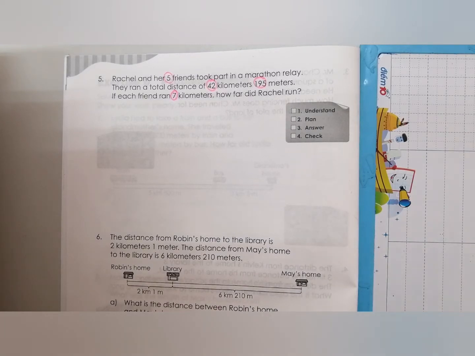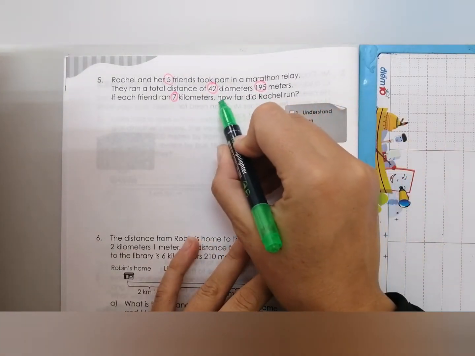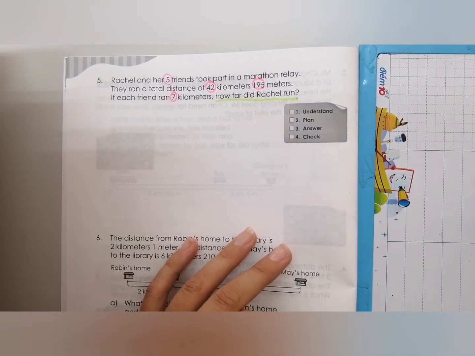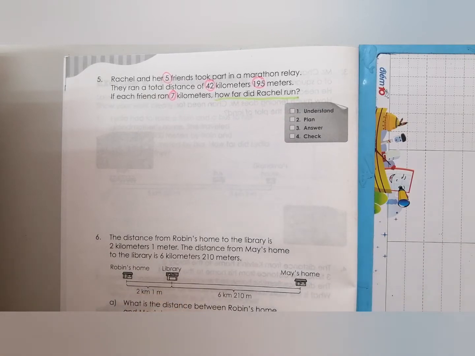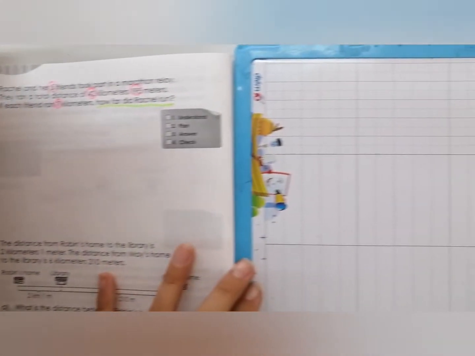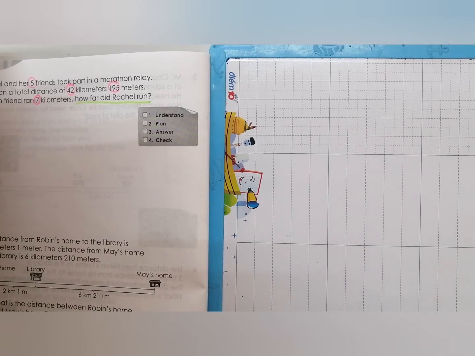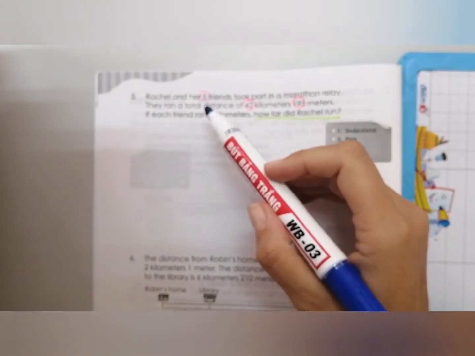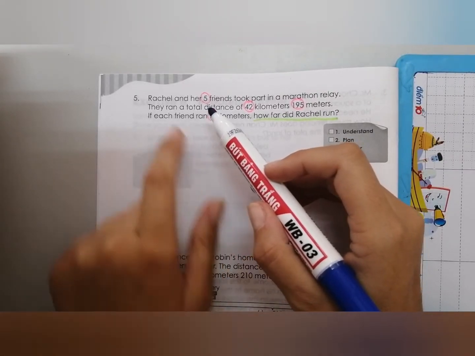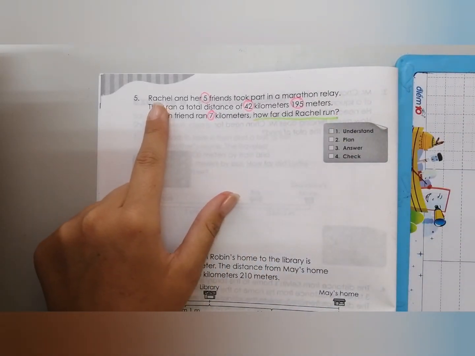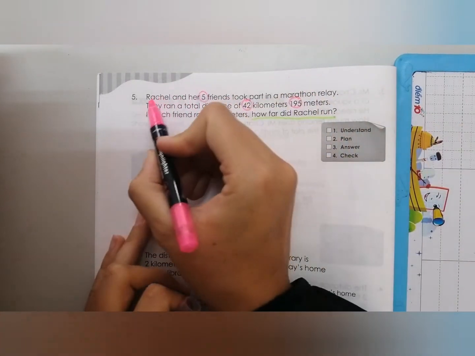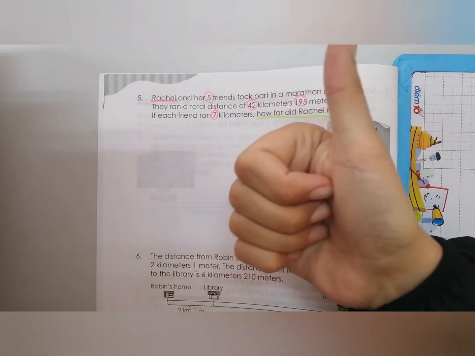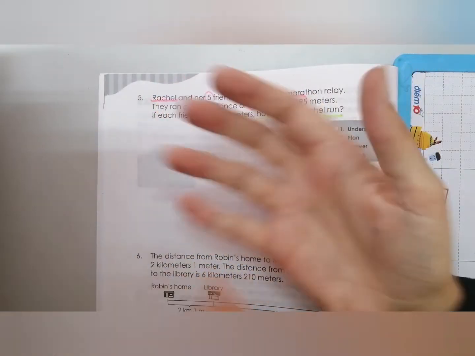Okay, we want to know how far Rachel ran. Okay, so let's have a look at my bar model. So, just because it mentions that there are 5 friends, don't forget to include Rachel as well, because there are now 6 people, okay? It's Rachel and her 5 friends, so that's 6.